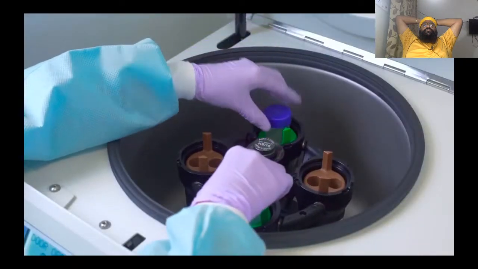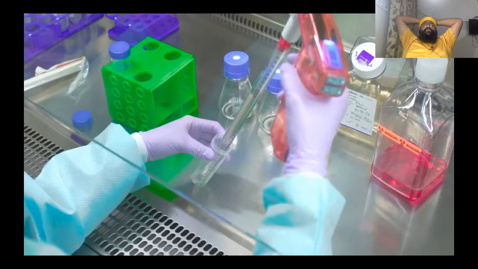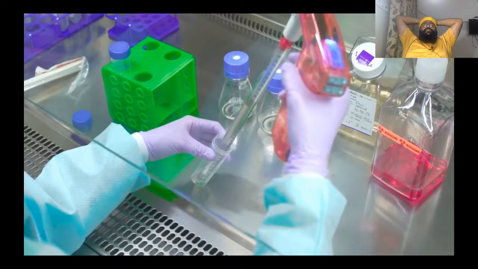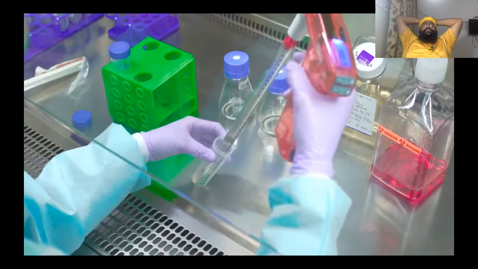Every 3 weeks, gently spin the cells, remove the medium, and replace it with completely new medium. This eliminates cell debris and metabolic waste.